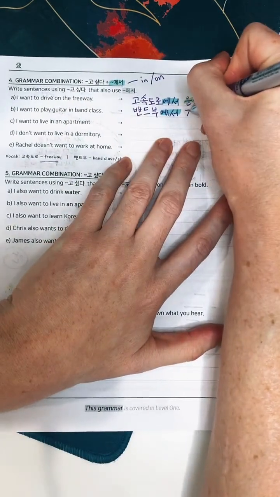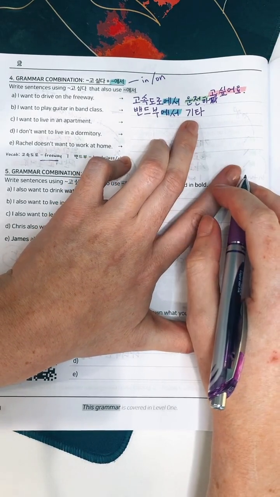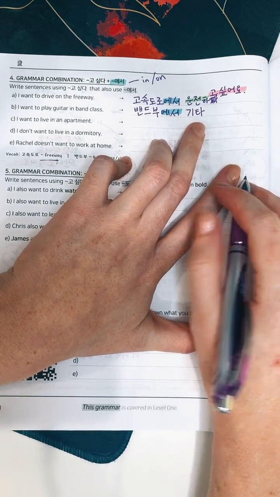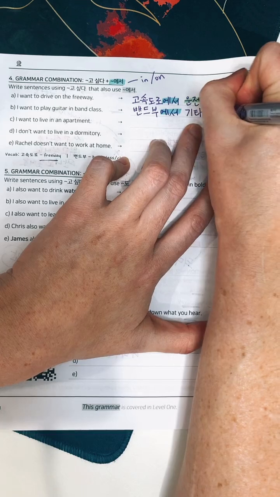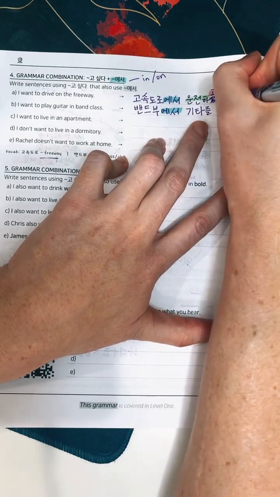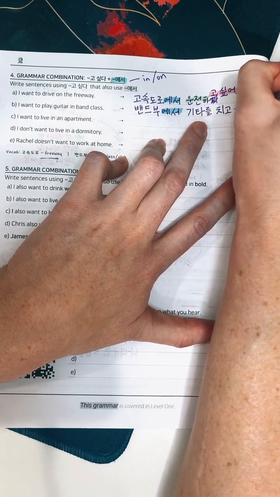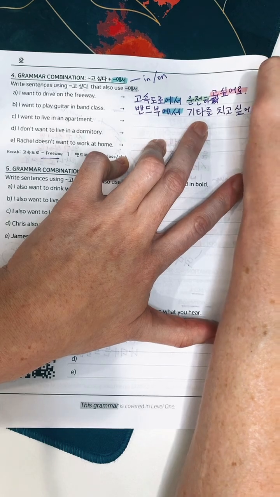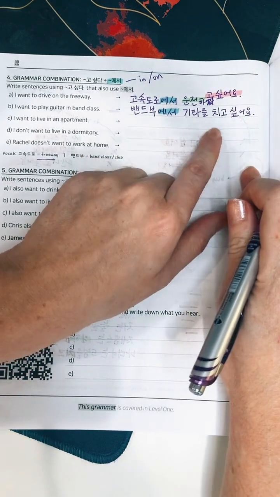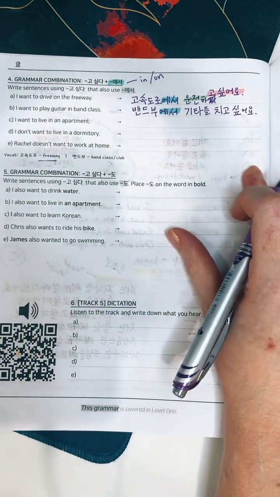Guitar is the English word written in Korean. 기타를, it's the object of our verb, right? The thing you want to play. 기타를 치고 싶어요. 치다, we saw earlier, means to play something like an instrument using your hands. So 치고 싶어요 means I want to play.